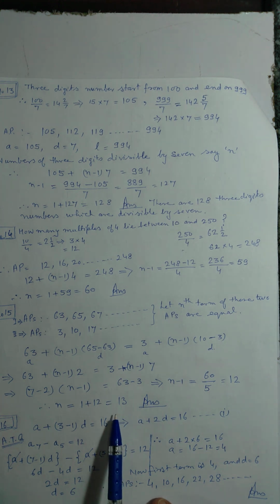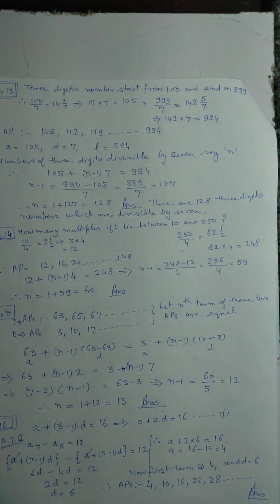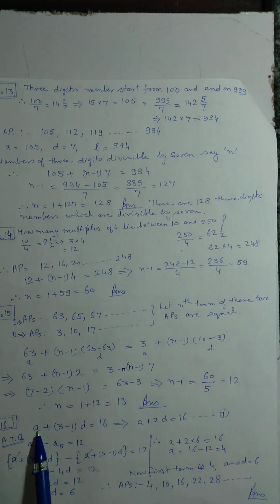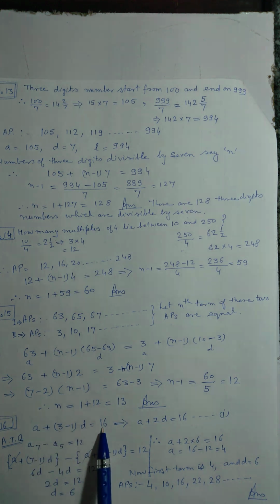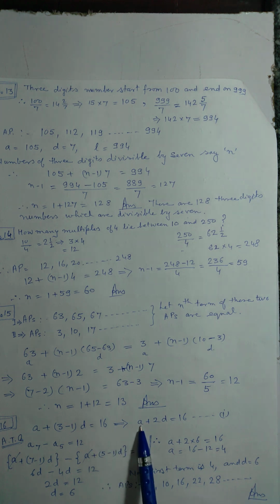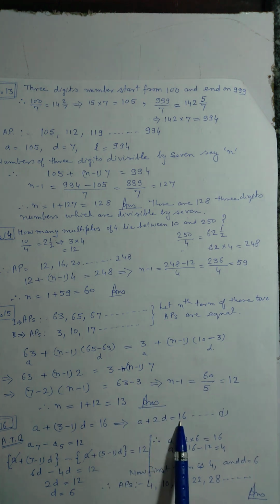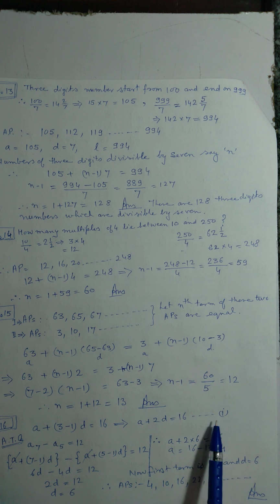Now proceed to question number 16. Determine the AP whose third term is 16 and seventh term exceeds the fifth term by 12. Now you see here, it is already given whose third term, the third term is a plus 3 minus 1 into d, that is 16. Further solving it, you will get a plus 2d is equal to 16. This will be our first equation.